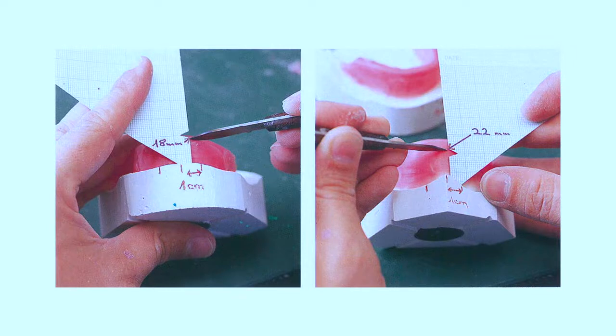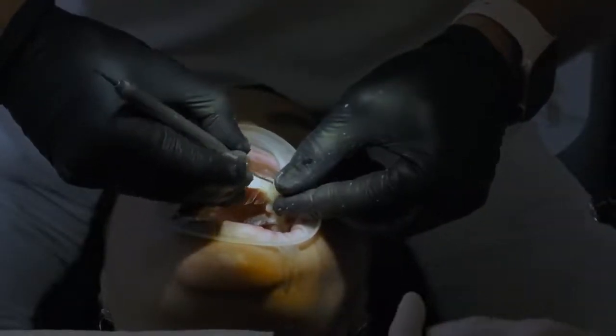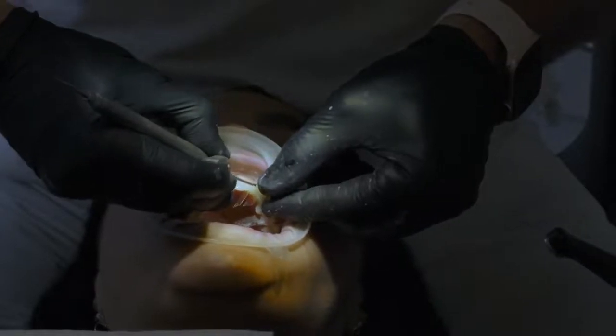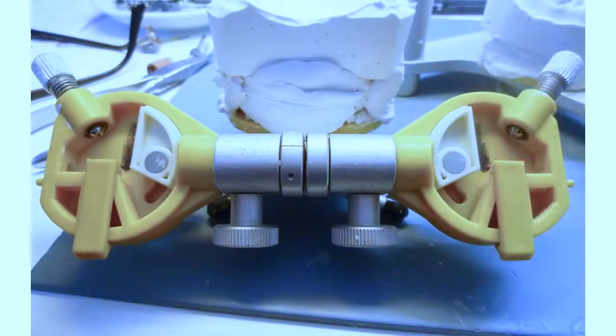That's why it's important for us that we have in the model or from the impression also all this information like the vestibulum also in the anterior area, because there we have reference points where we can really measure and equilibrate and change the position with help of our articulator.